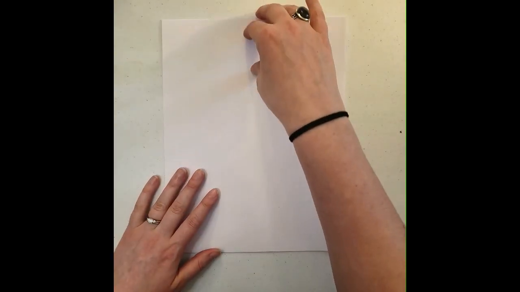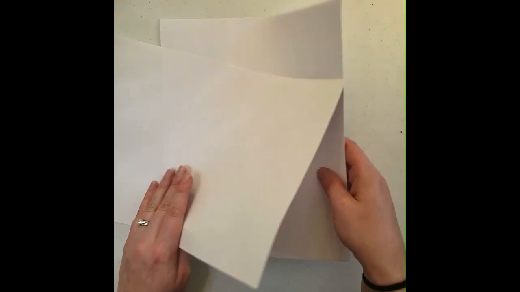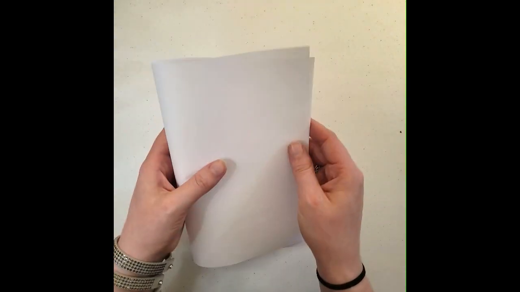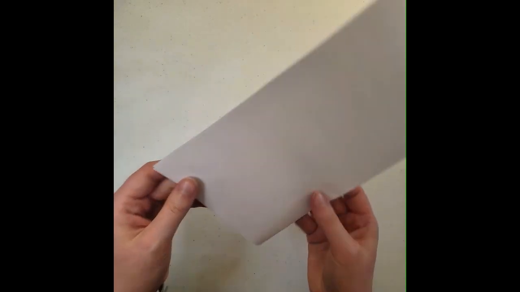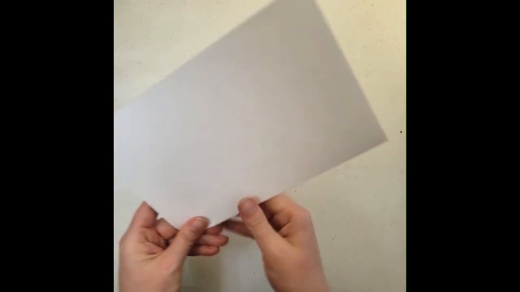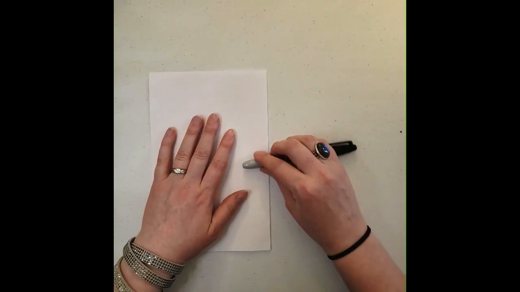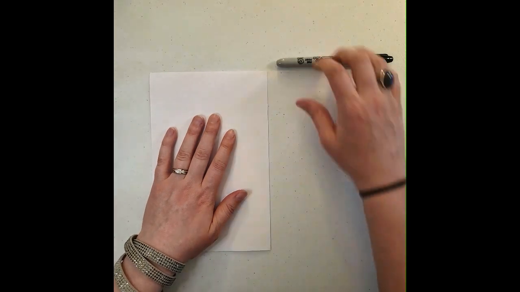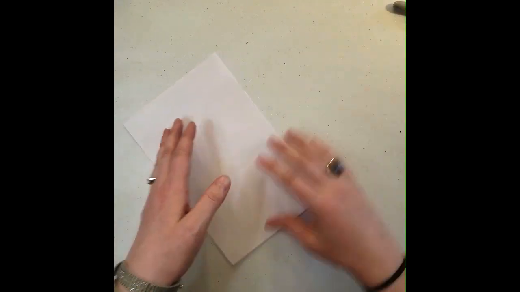So the first thing we're going to do is fold our piece of paper in half. Take your piece of paper and fold it in half. It doesn't have to be perfect. Don't worry about it. Just try your best to fold it. I like to crease my fold with an object. You can use your fingernail. You can use a penny, whatever you have.